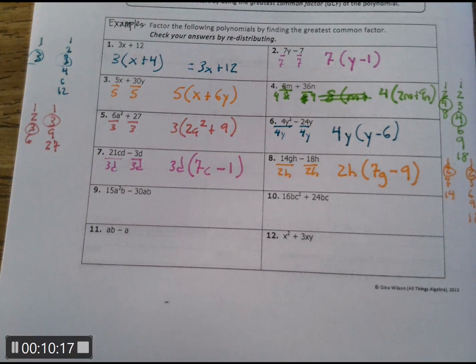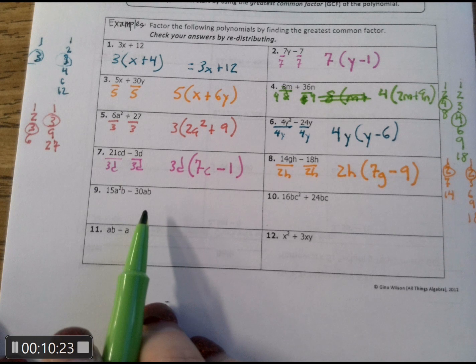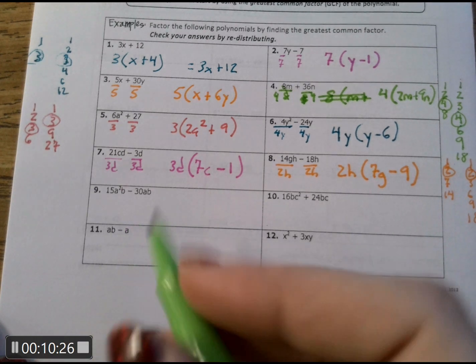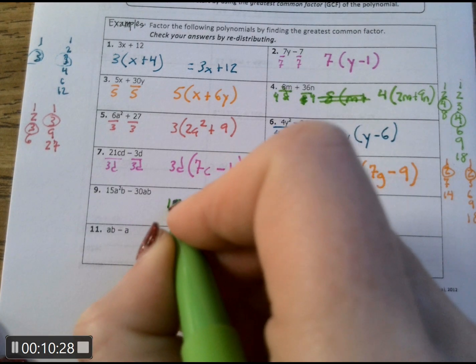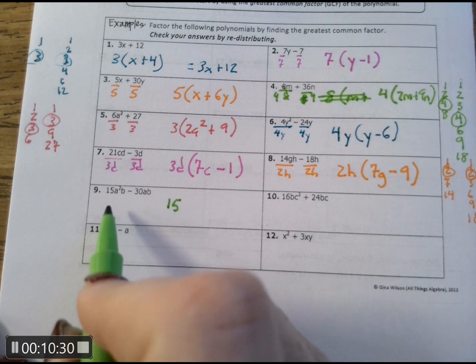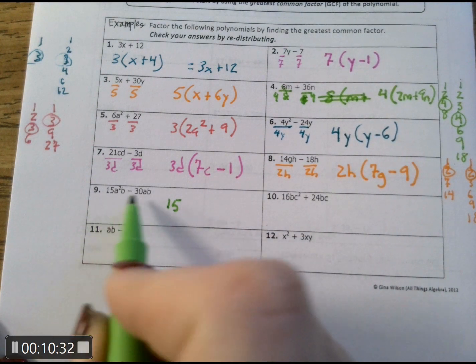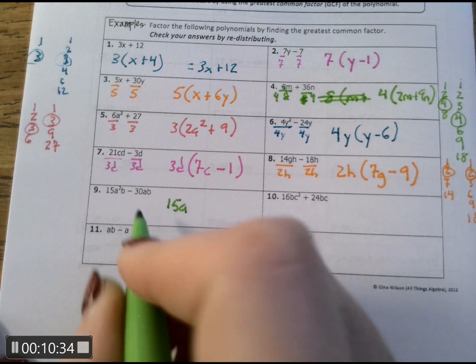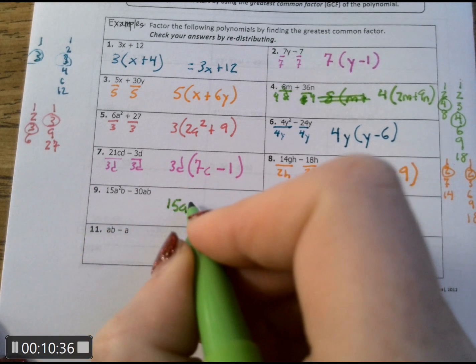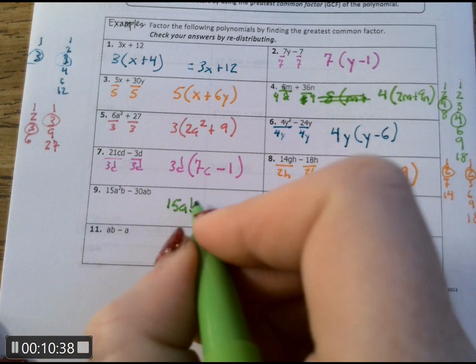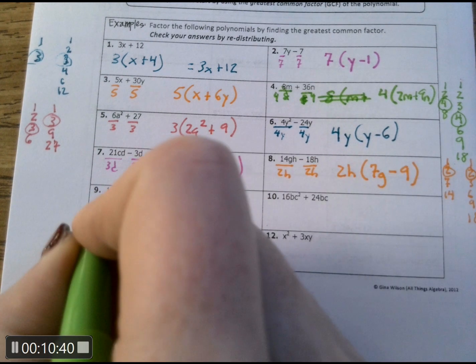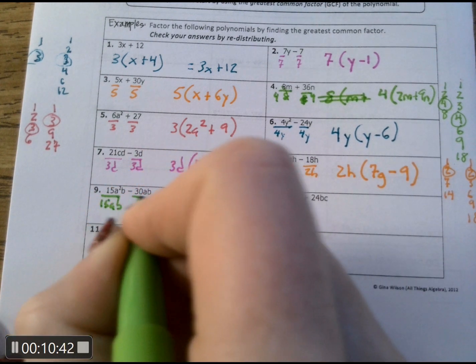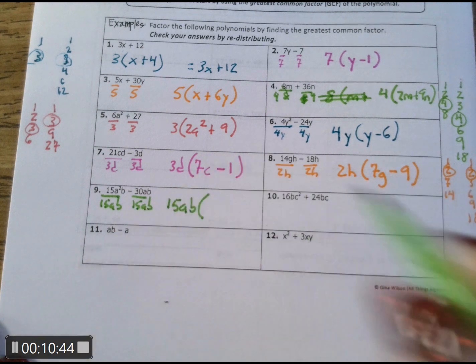Next one. We have 15 and 30. So 15 is going to be our greatest common factor. And then we have a's in both, and we have b's in both terms. So we're going to divide both terms by 15ab.